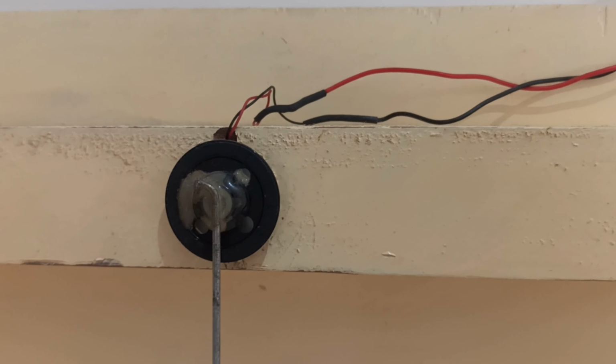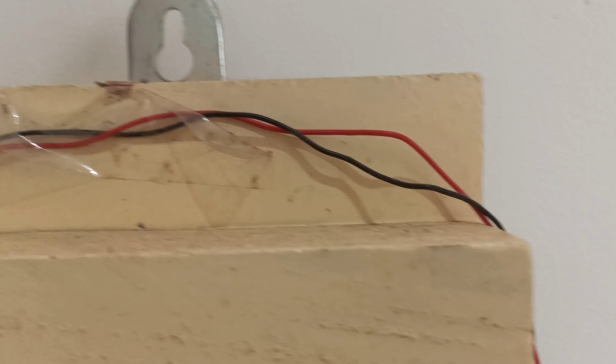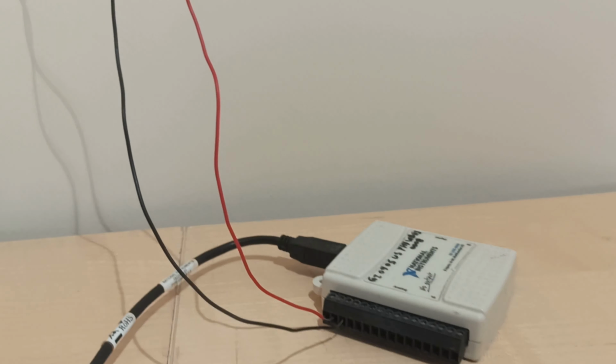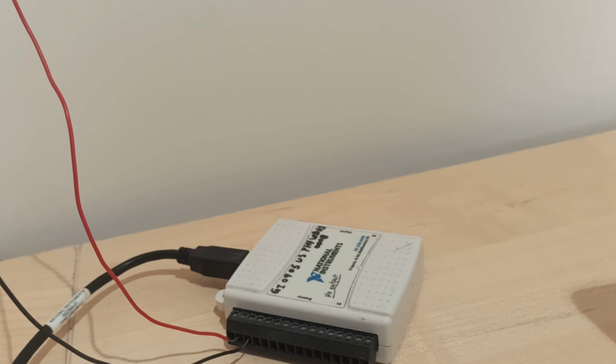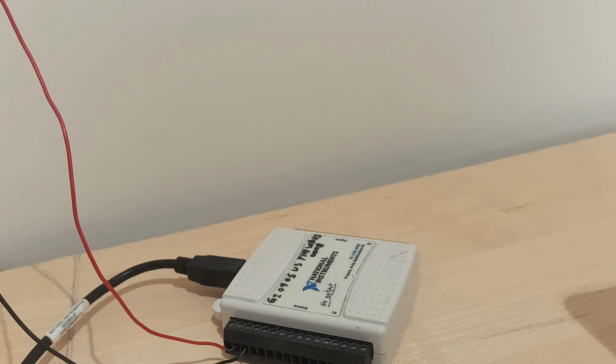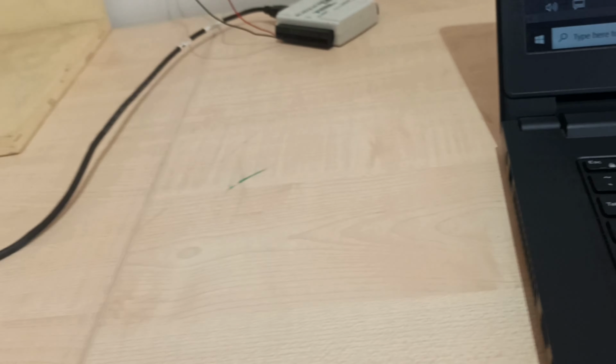Here it is reverse. When it is oscillating, it will generate a voltage, and this voltage generated is going to be read by this data acquisition card. This data acquisition card takes this voltage and feeds it to the computer. So that's the arrangement we have.